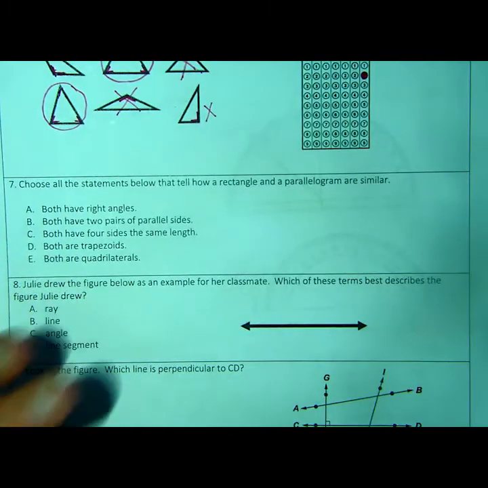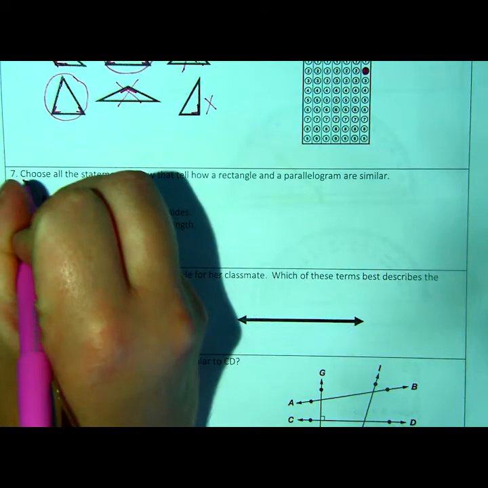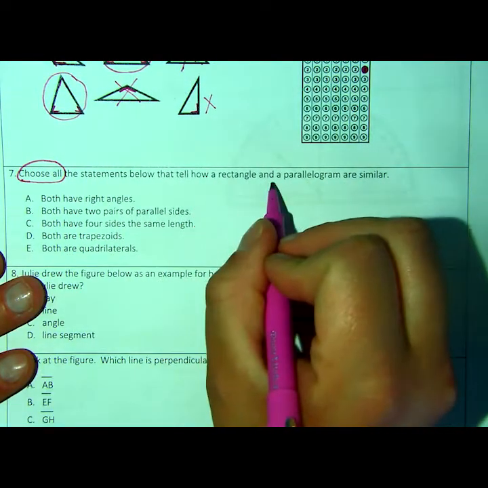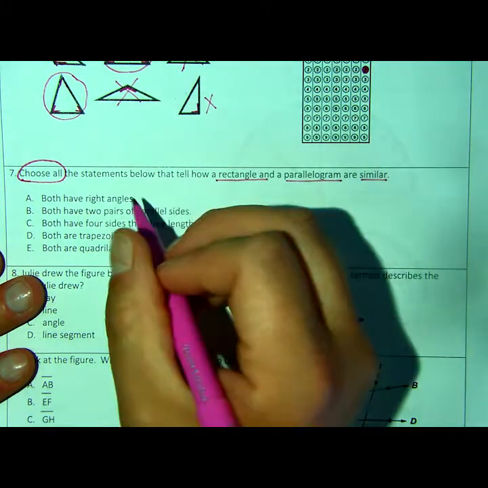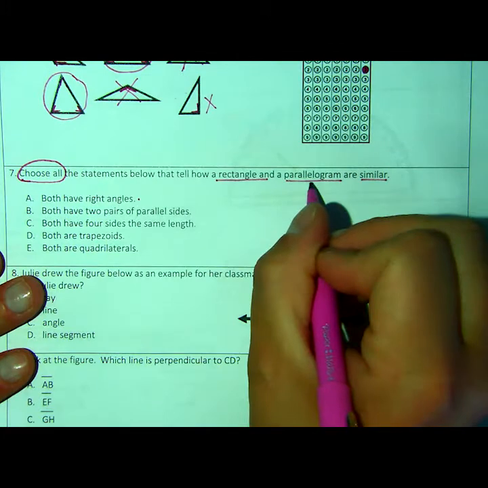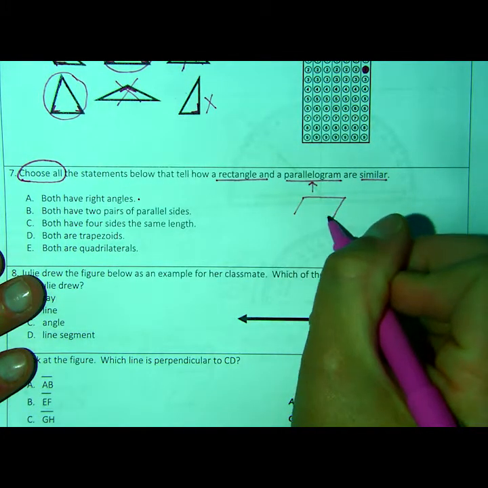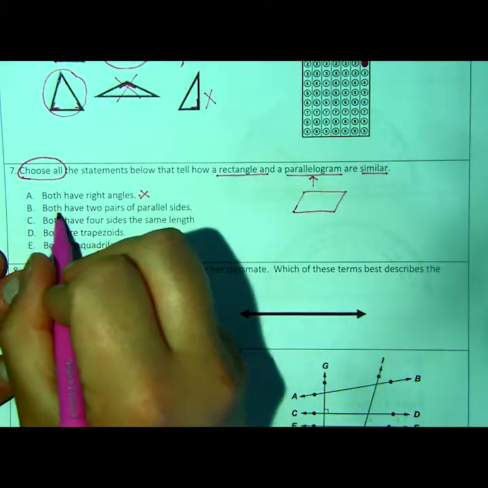Number 7. Choose all. So this can mean more than one option. I like to circle those. The statements below tell how a rectangle and a parallelogram are similar. They both have right angles. Not all parallelograms have right angles. We know that it can look like a rectangle that's been sat on or squished. So that's out.